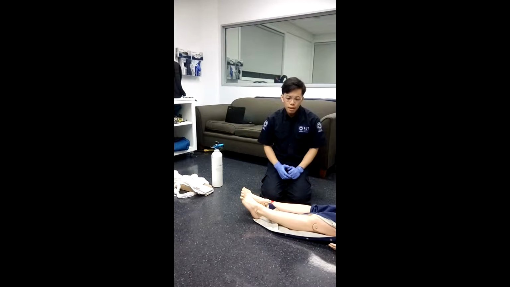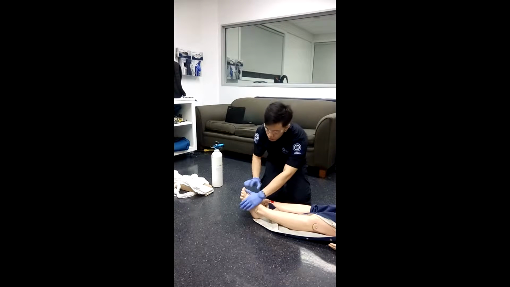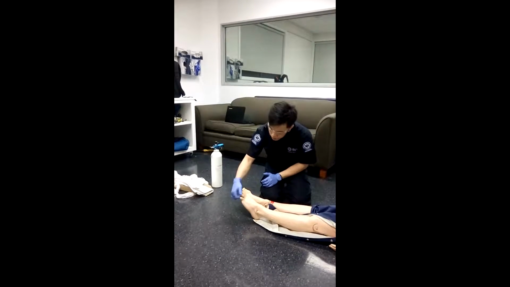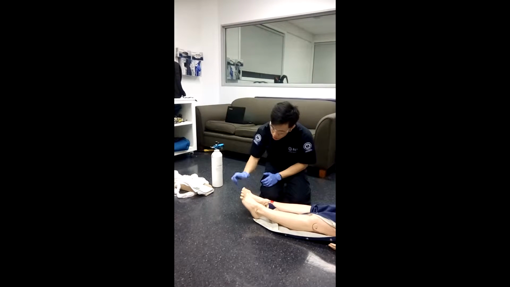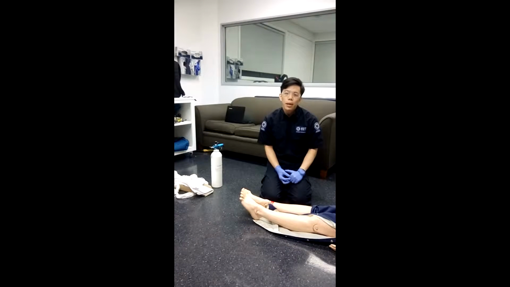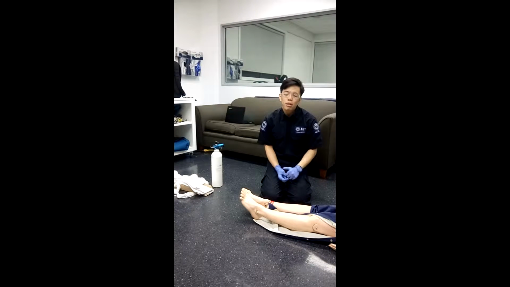Before splinting, I'll be checking neurological and cardiovascular integrity, so I'll be feeling the temperature of both feet. I'll be testing for sensation by touching his foot and asking him whether he can feel me touching his toes, and I'll be checking capillary refill as well. And I'll also be asking him how much pain he's in using a pain scale, so that will help me determine the appropriate pain relief to administer.